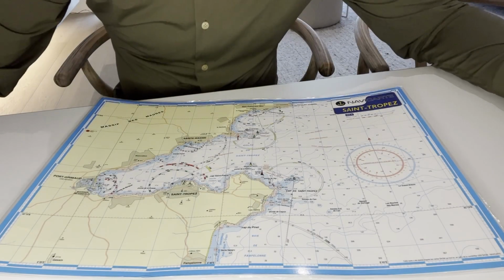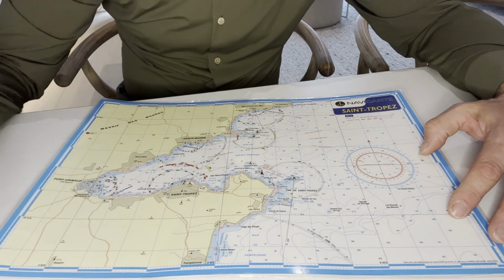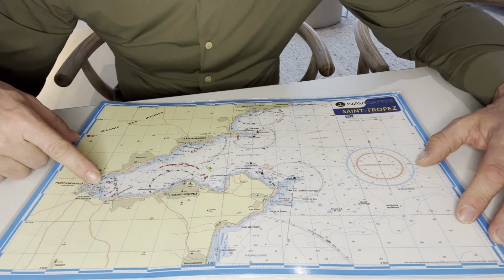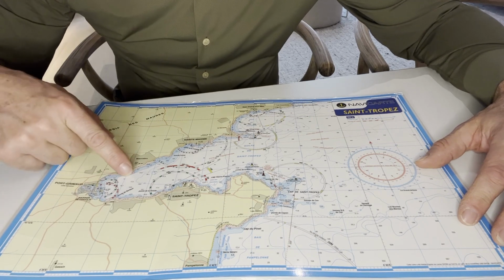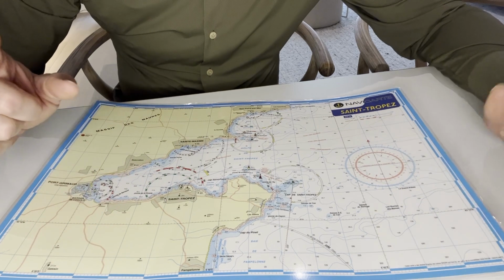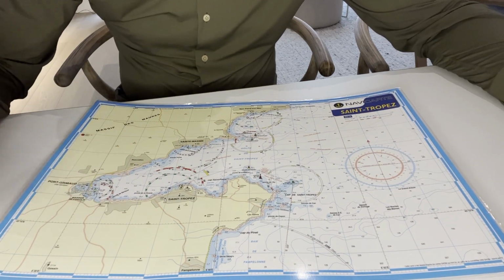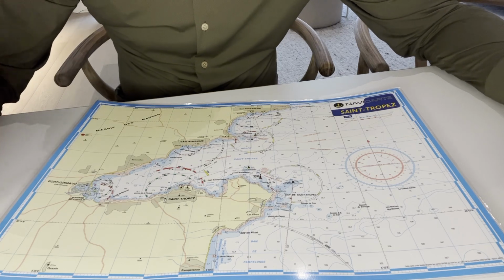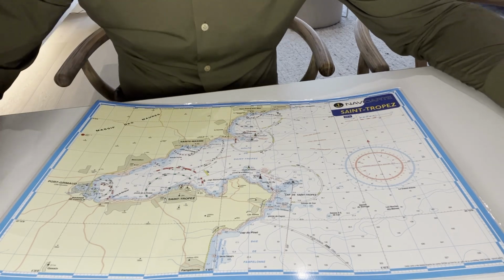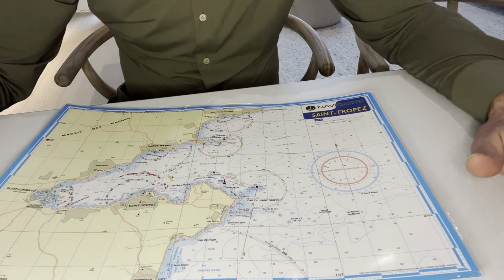All right. So coming back to our charts, we have a lot of colors on our charts as well. So the yellow part, which is of course the land. Then we've got the blue part in this case, which is shallower water, and the white parts are the deeper water. The distance is measured in meters on this chart. If it's feet or fathoms or anything else, it will be mentioned on the chart, and it will be good to look at. So there's a lot of symbols on these charts as well, which you can find out.